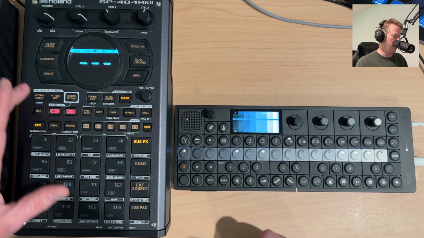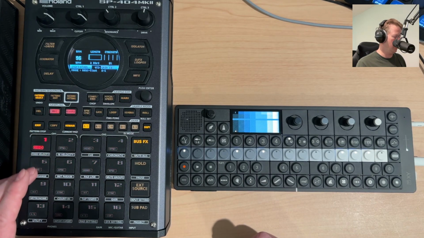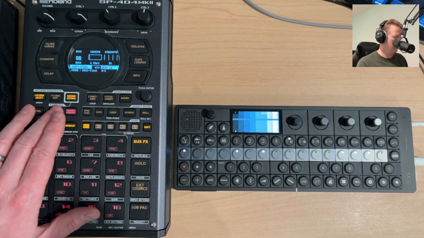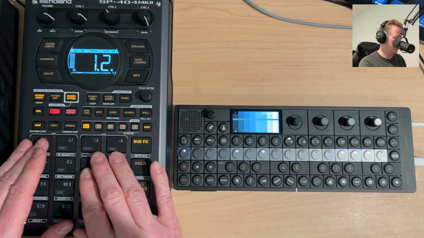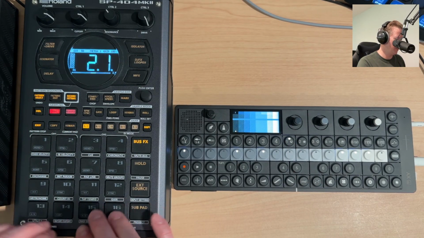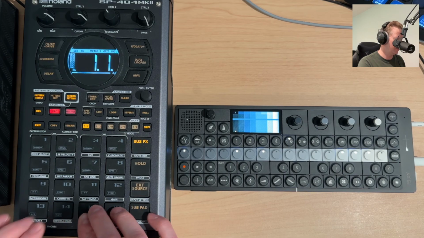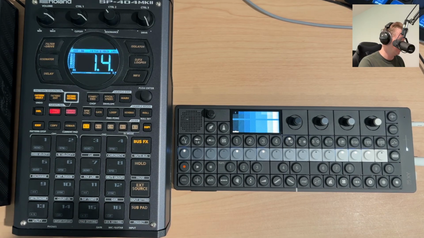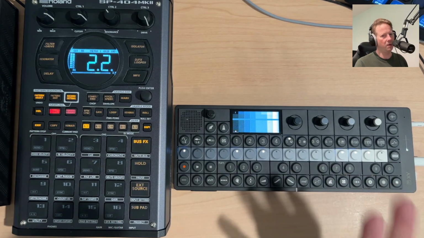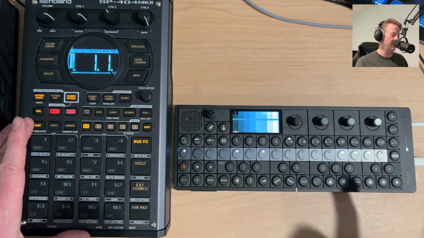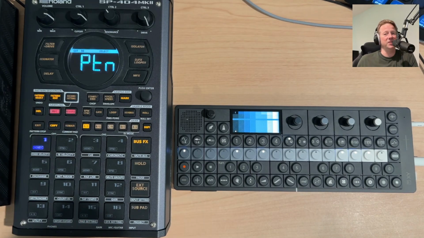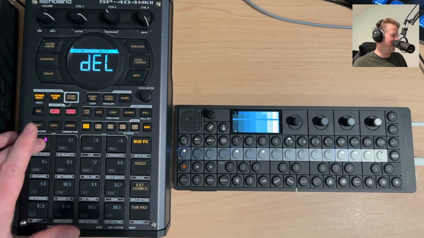And we can record this. So if we go to pattern mode, hit record, turn strength on. You can hear it's recorded it and it's playing it back, which is fine. But as I said, I don't know that there's a real benefit to doing this.